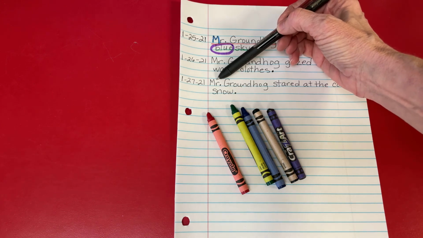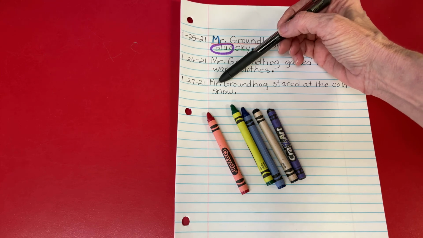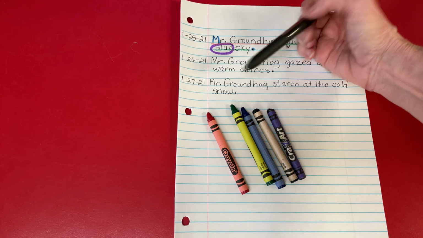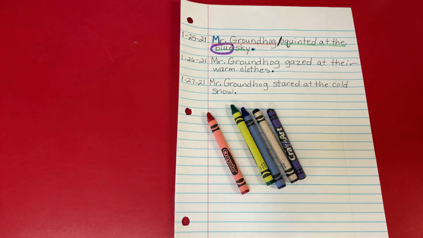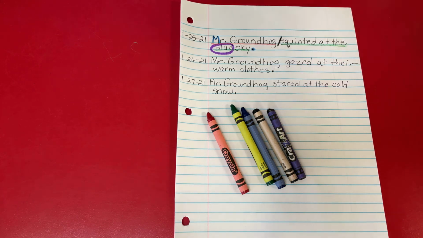Mr. This is called an abbreviation. MR period is an abbreviation for Mr. And why do we use a capital G on Groundhog? Because it is a proper noun.